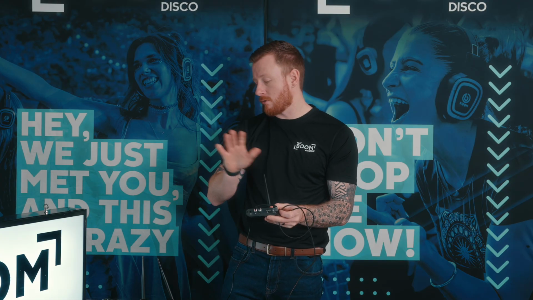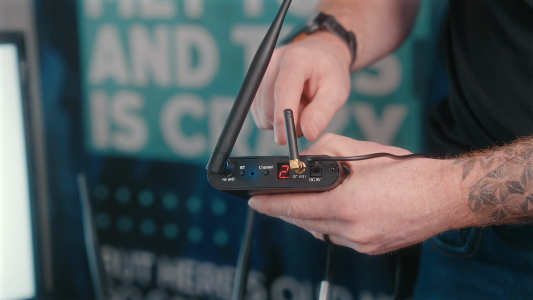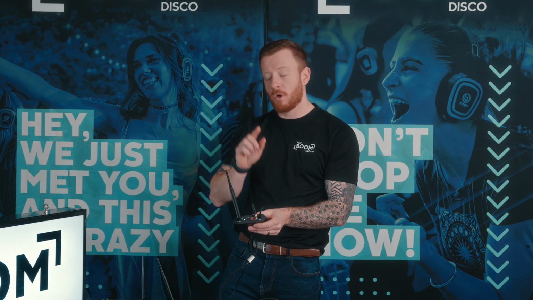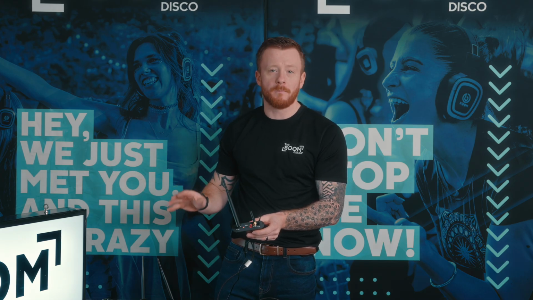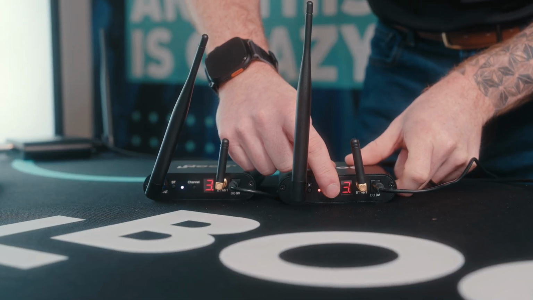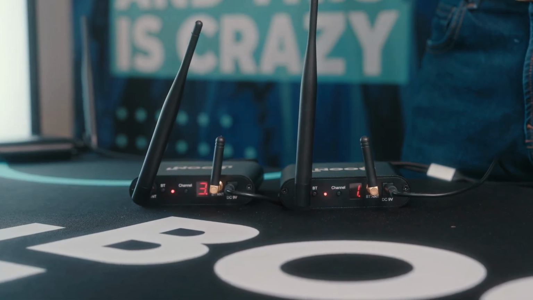If that doesn't work, maybe take this one out and try the cable from another transmitter so we can rule out if that is a problem. When the transmitter is turned on, you will see an LED screen. Make sure this number is different to every other number on the other transmitters you're using, because two numbers that are the same will not work. Simply press the channel button next to it to switch the channel so that they are all unique numbers.